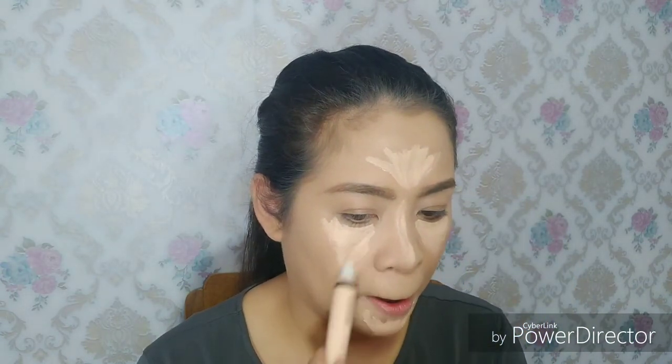Dagdag pa natin ang sa taas. There. So, ganyan yung gusto nating itsura para mas lumabas yung parts ng ating face na dapat hinahighlight natin, nilalagyan natin ng concealer.